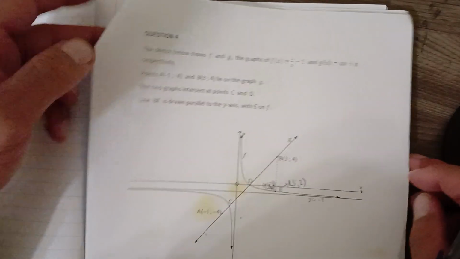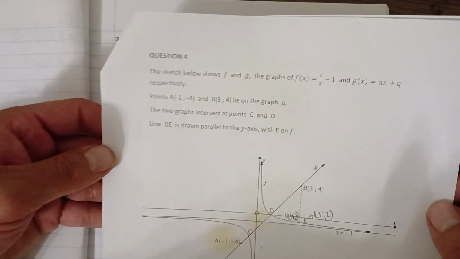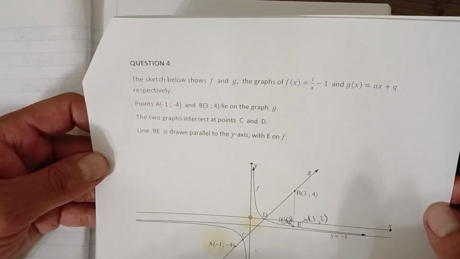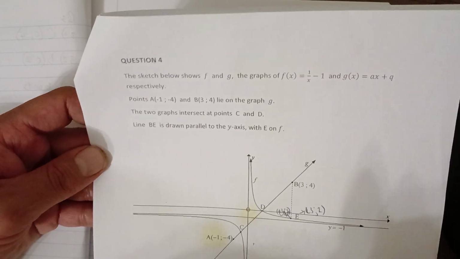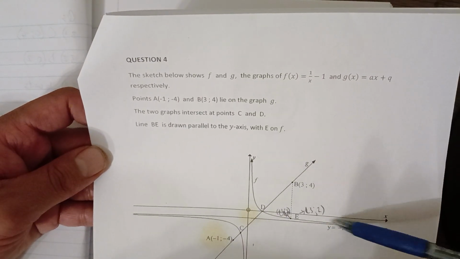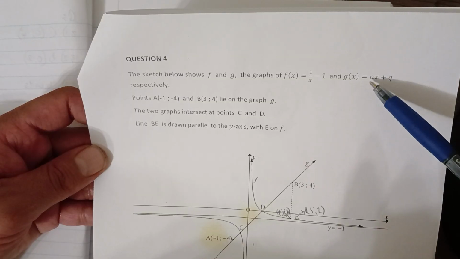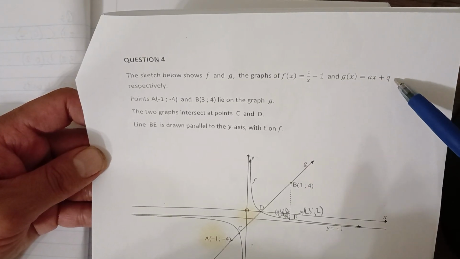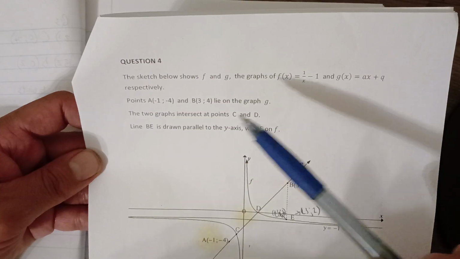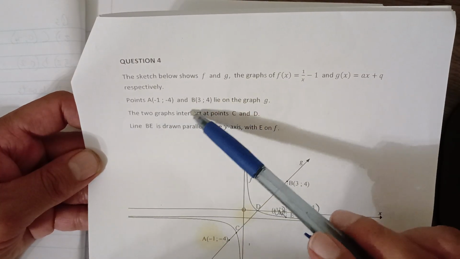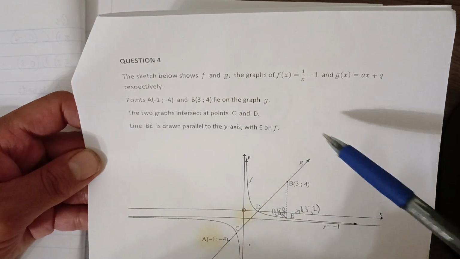Question 4. The sketch below shows f and g, the graphs of f(x) = 1 over x minus 1, that would be the hyperbola, and g(x) = ax + q, respectively, and that would be the straight line. Points A and B lie on the graph of g.